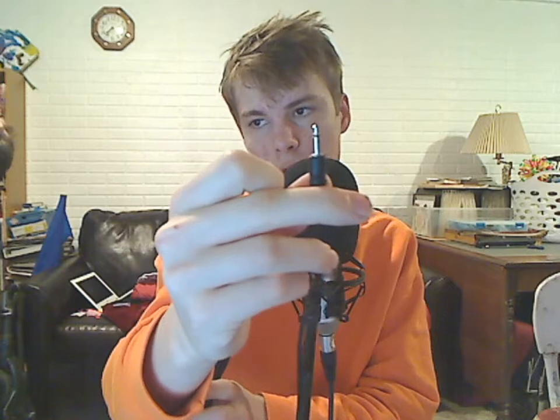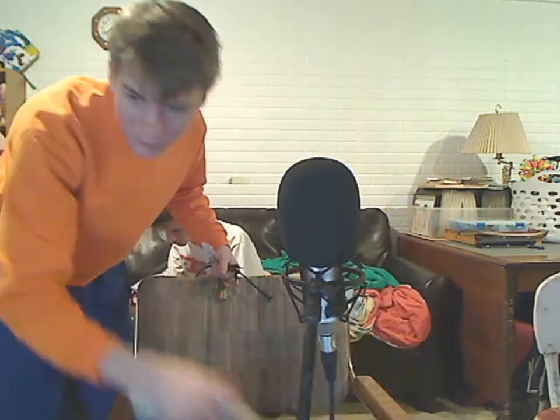This is TRS because it has the 3 conductors and the 2 insulation bands. This is TS because you see it has the 2 conductors and the 1 insulation band. TS will be incompatible with your computer unless you have one of these, but designed specifically for use with TS microphones. This guy is actually designed for use with TRS microphones, not TS microphones, as well as one of these.